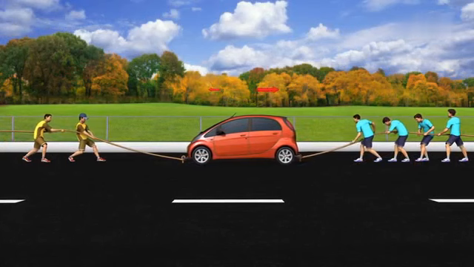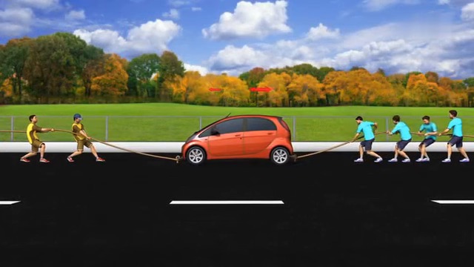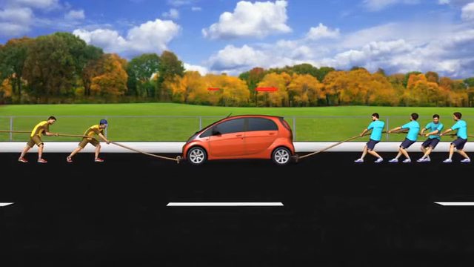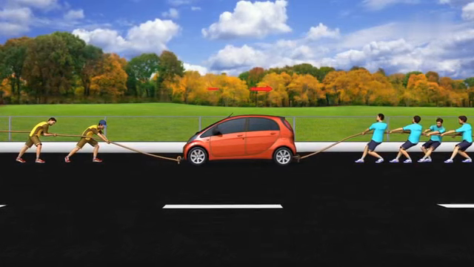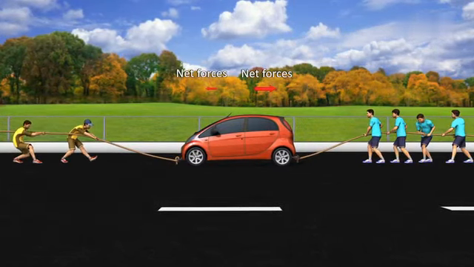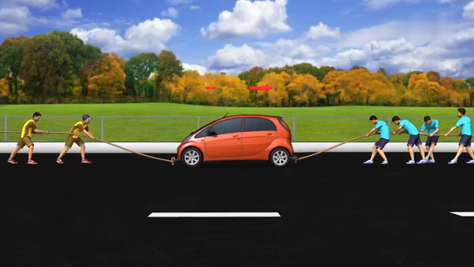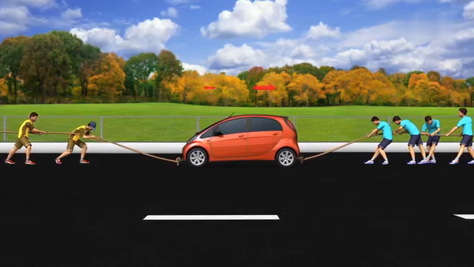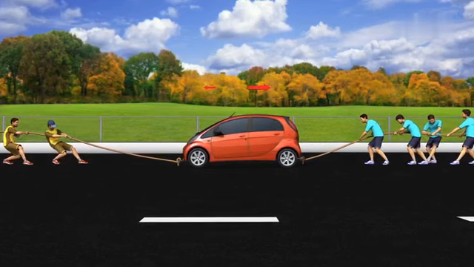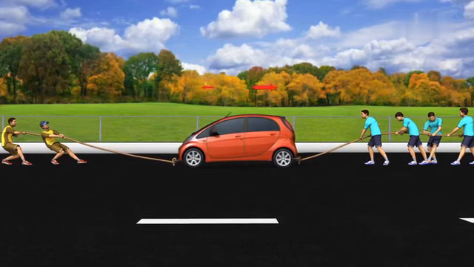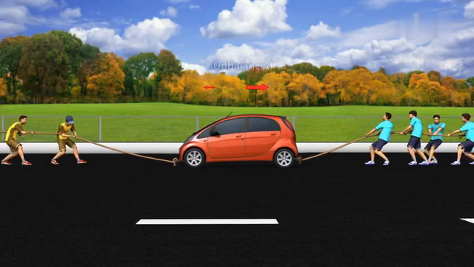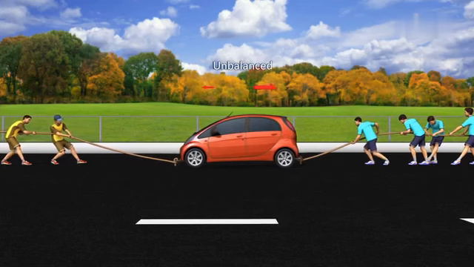The movement of the car towards either of the sides indicates that the magnitudes of the net forces applied on either side are unequal. In other words, the forces acting on the car are unbalanced forces.